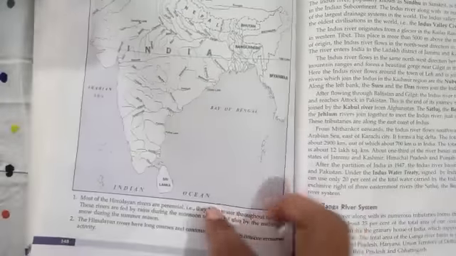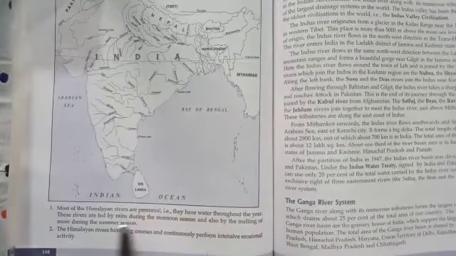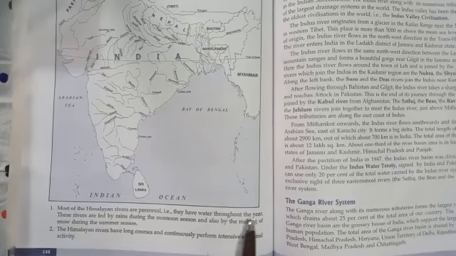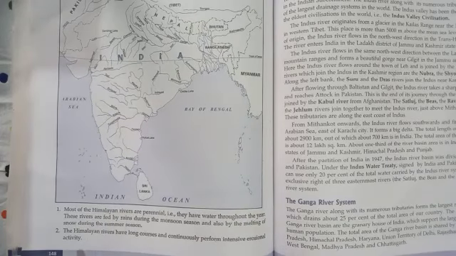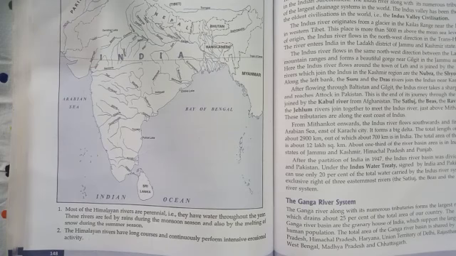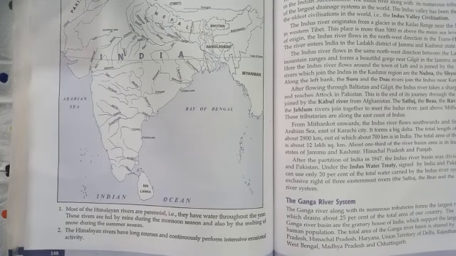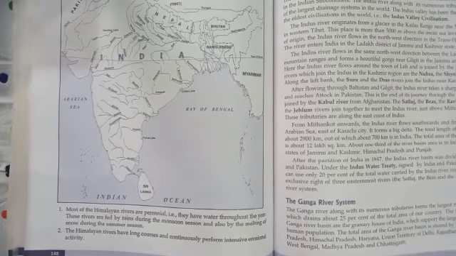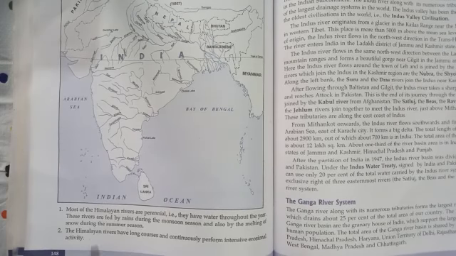Now, number 1 point. Most of the Himalayan rivers are perennial, that is, they have water throughout the year. Perennial rivers means those rivers having water throughout the year. These rivers are fed by rain during the monsoon season and also by the melting of snow during the summer season. This is the reason why they have water throughout the year, due to monsoon or melting of snow. So, number 1 point.